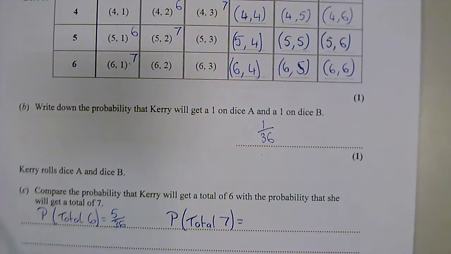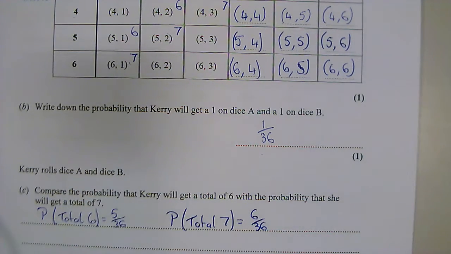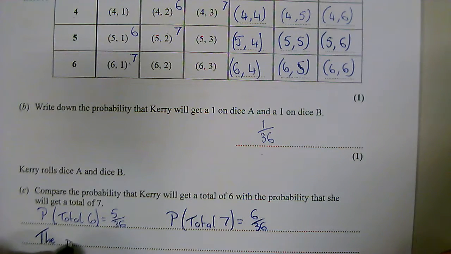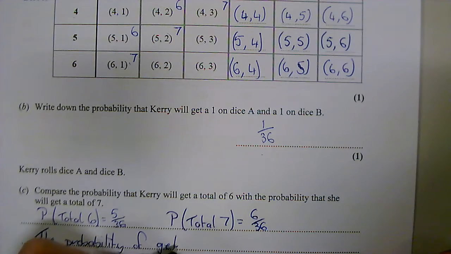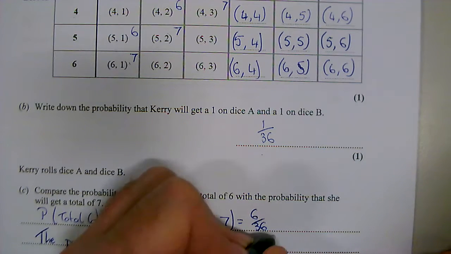So the probability of getting a total 7 is 6 out of 36. And then you're just going to say the probability of getting a 7 is higher.